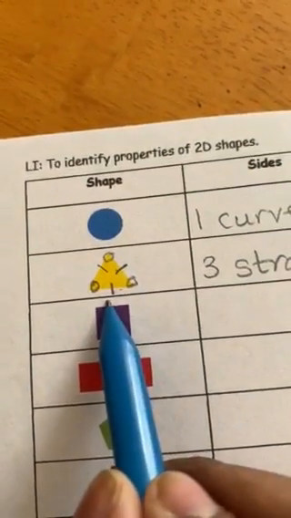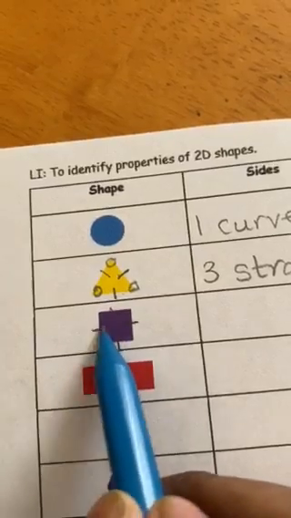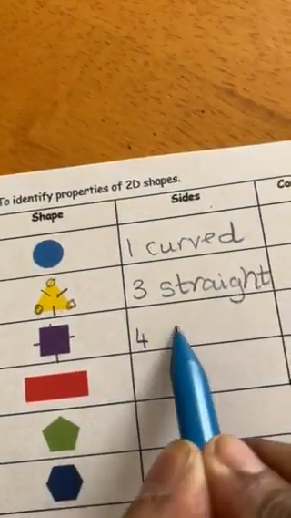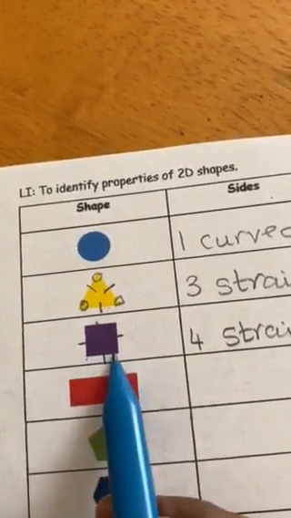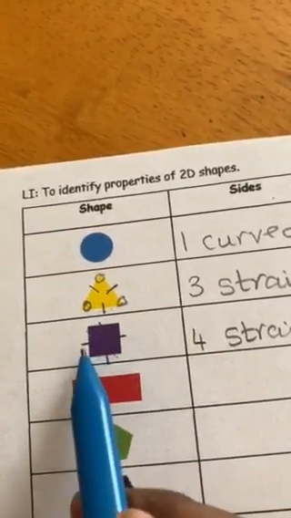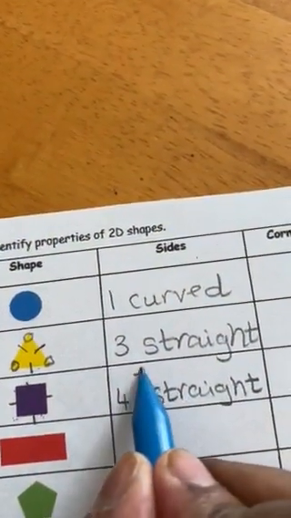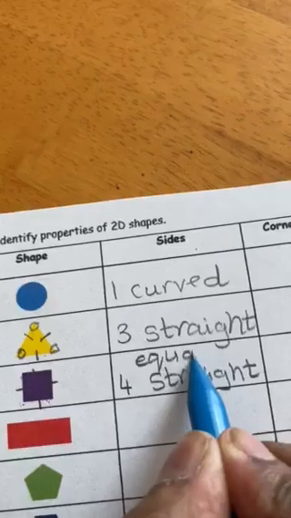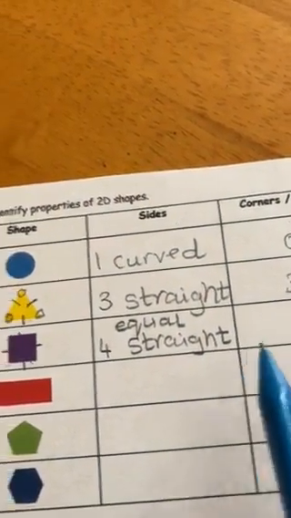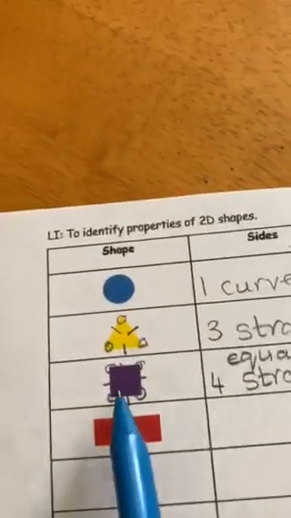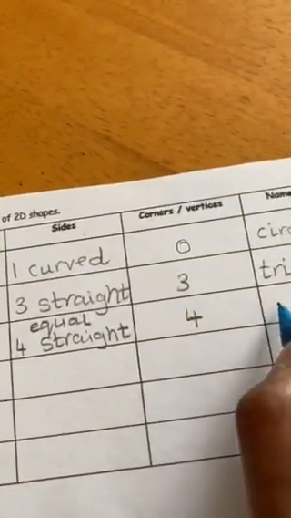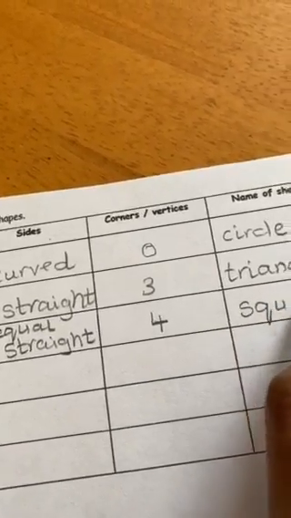I'm going to count the sides by drawing the lines. 1, 2, 3, 4. Again, there are 4 straight sides. But there's something even more special about these straight sides. If I measure those, all the sides of a square are equal. So I'm going to add that there by the sides to remind myself that they are equal in length. Now I'm going to look at the vertices. 1, 2, 3, 4. And write 4. Can you remember what that is called? Yes, it is called a square.